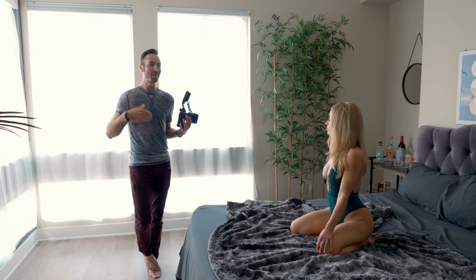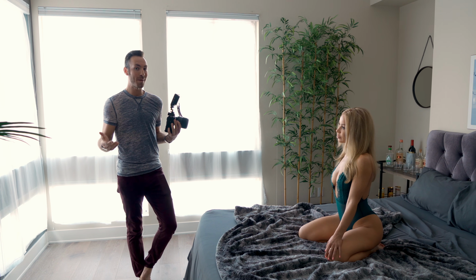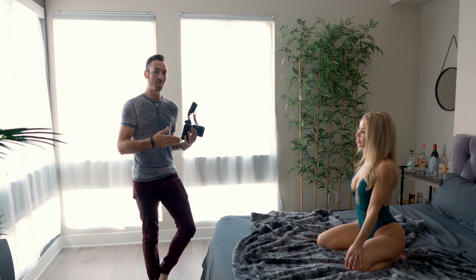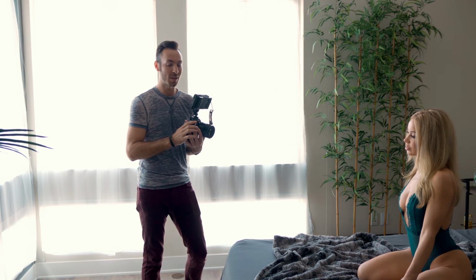Cameras are nice enough now that you don't really have to worry about ISO. Up to 1600, 3200, it's not gonna affect the image that much, so just really worry about your aperture and your shutter speed, so you're not getting blurry pictures, and let's see what that looks like.